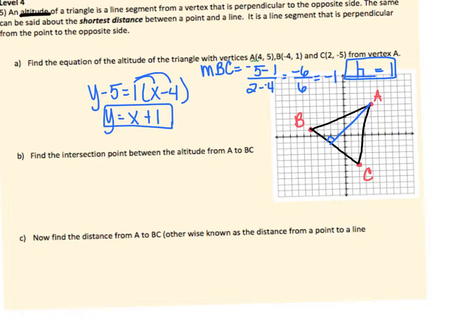So let's find BC. I need the slope of BC. We already have that. That's -1. And we just need one point that goes through BC. So let's just pick -4, 1. So y minus 1 equals -1 times x plus 4.